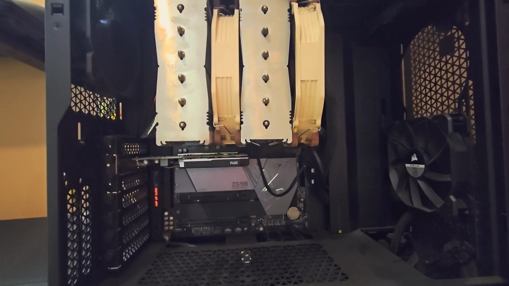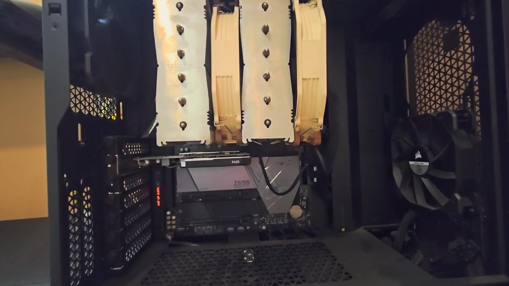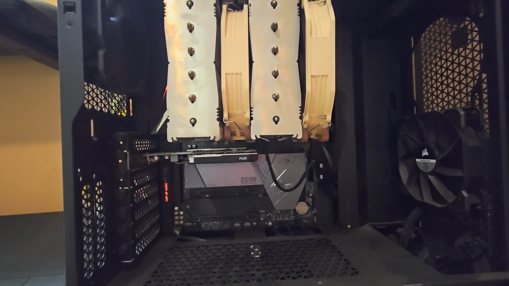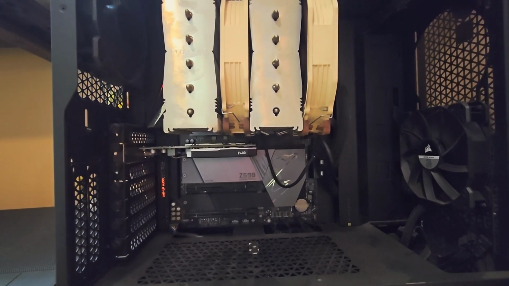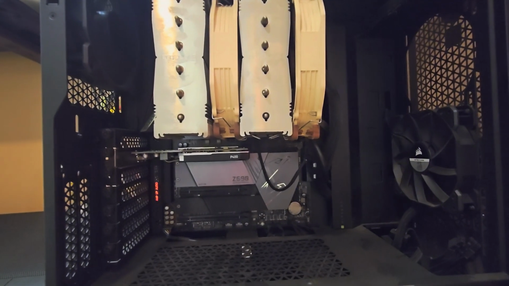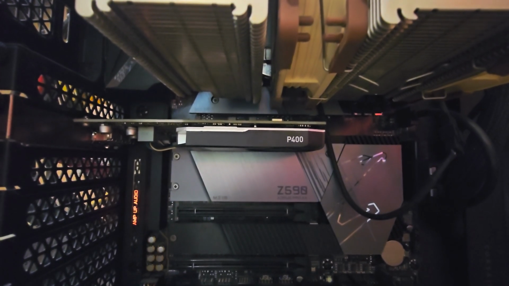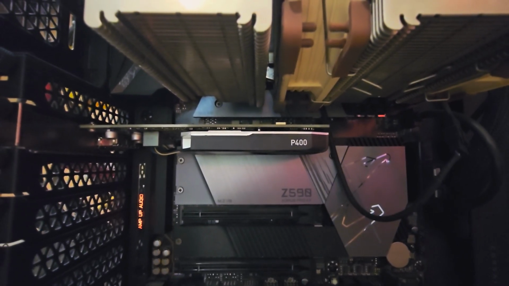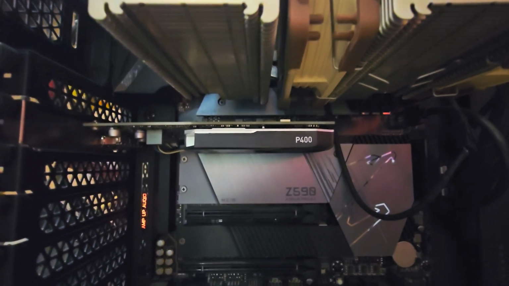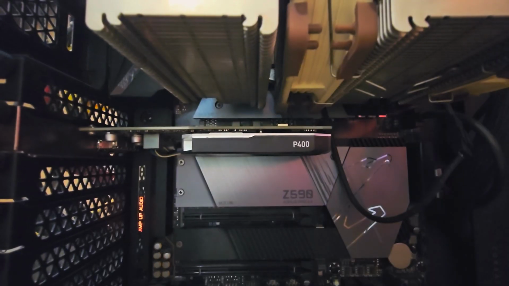Z590 AORUS Pro AX. Came into, I guess, 2021 or late 2021. A board made for Intel 9th and 10th gen PCs or CPUs. And I also have a NVIDIA Quadro P400 old gen GPU card that has 2 gig memory. It's a pretty old gen, but you know, it works for ad hoc stuff, video editing, etc.